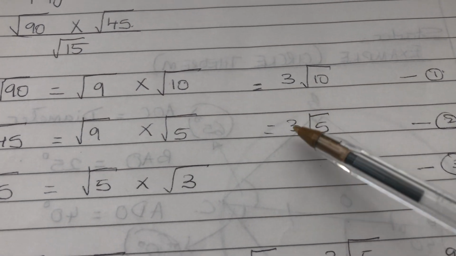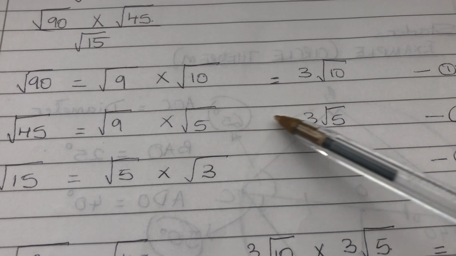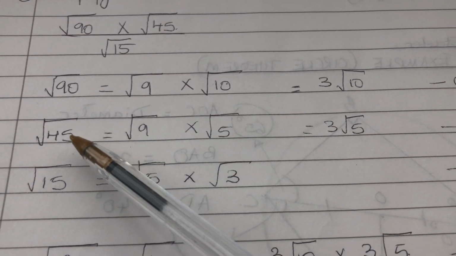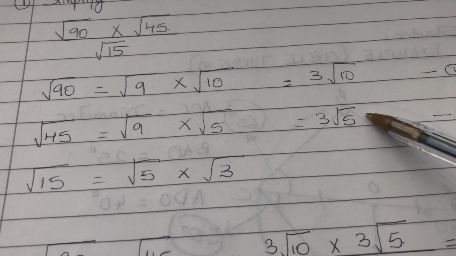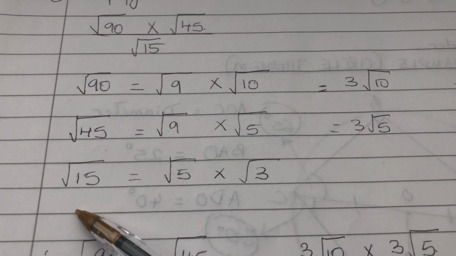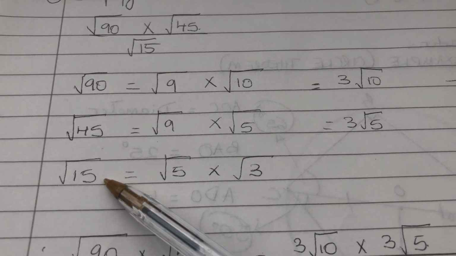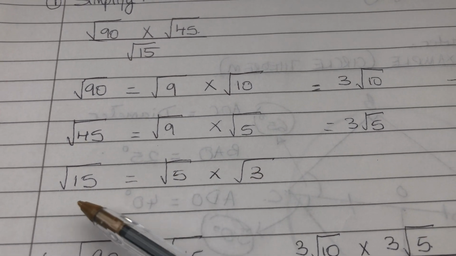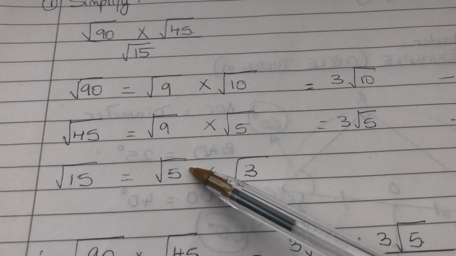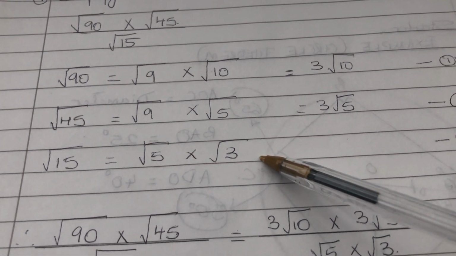Root 9 is 3, so the answer will be 3 root 5. In place of root 45, I can write 3 root 5. Root 15 for the denominator is root 5 times root 3.